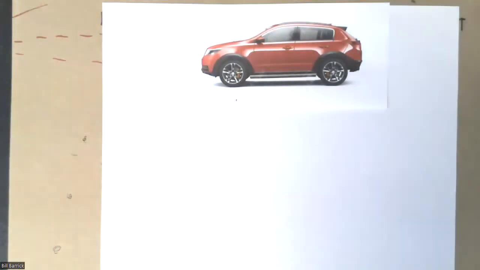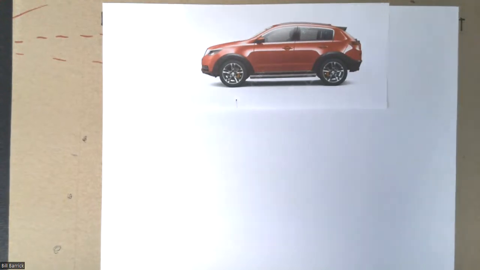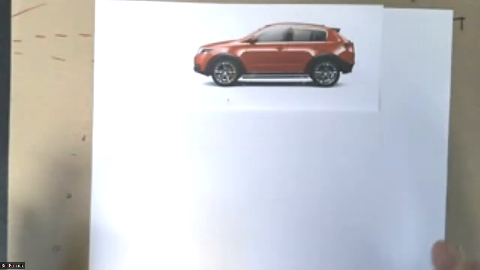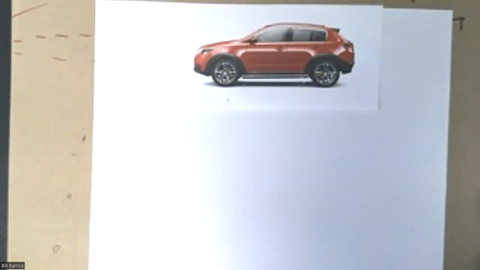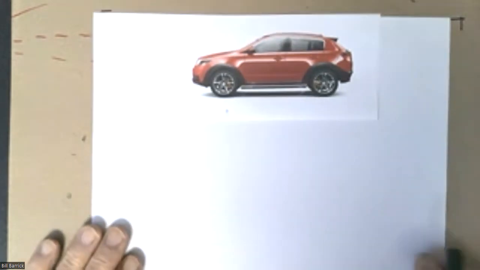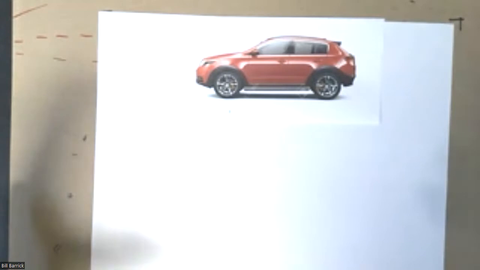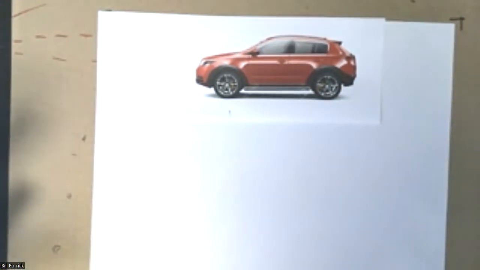We did a car last week, but I'm just going to go back over it again. We had Kias, we had Mercedes, we had every version of car you could think of. You know, when you draw cars, it doesn't have to look exactly like the car, but it needs to at least look like a car. So I'm just going to show you one from the side, and then I'll do another one if you're looking at the car from an angle.